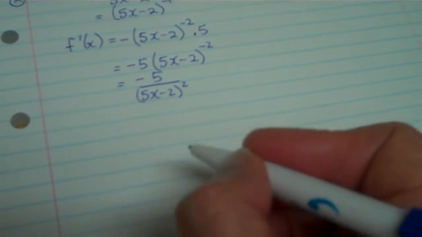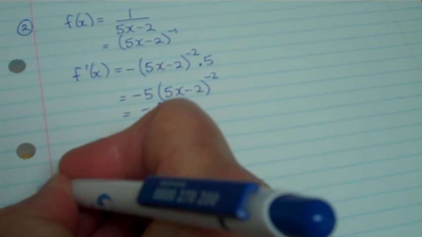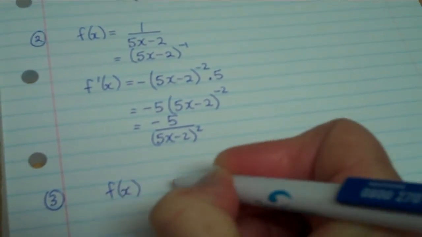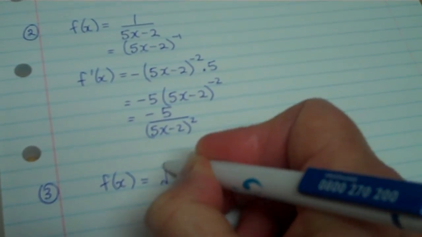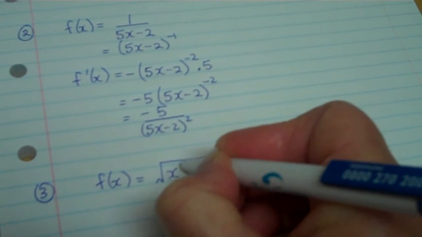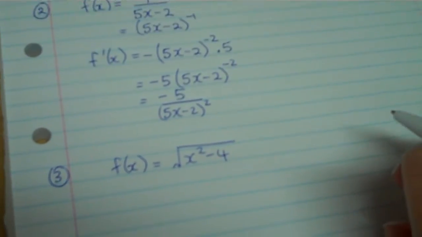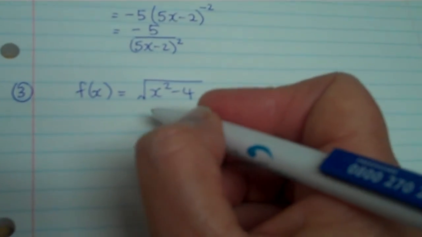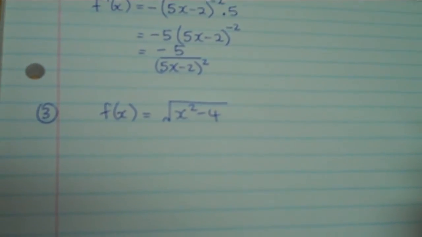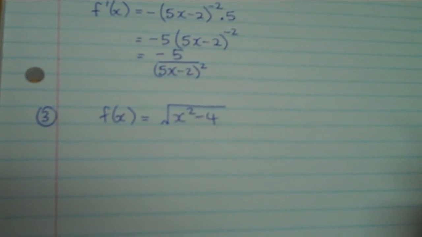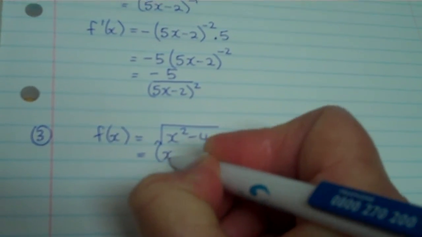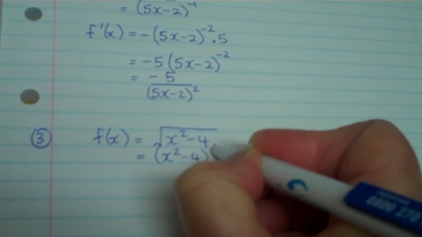A third type of example that you might meet is with our square roots. So we've got the square root of x squared minus 4, and again we can't differentiate it as it stands, we need to alter it. So this is x squared minus 4 to the power of a half.